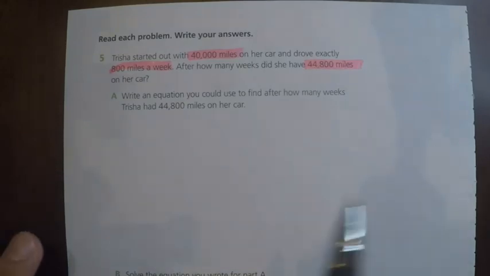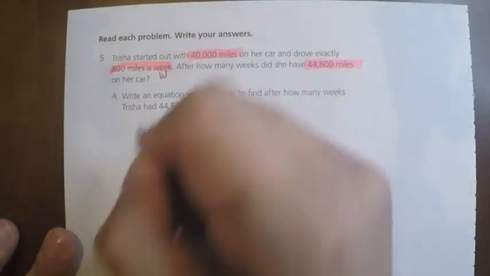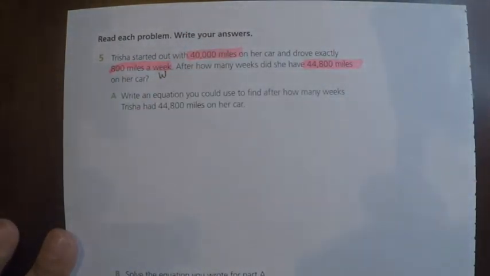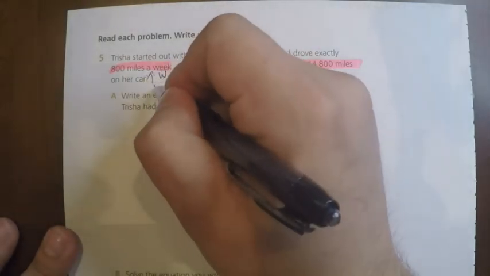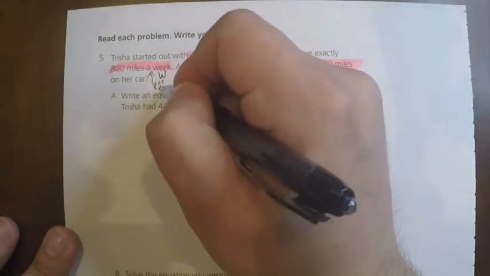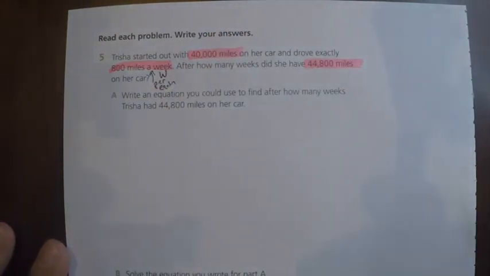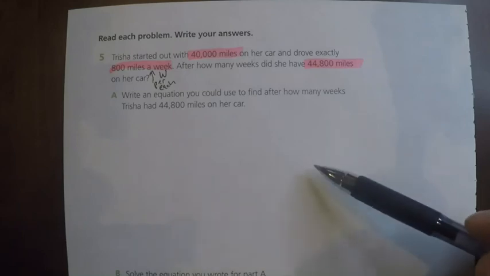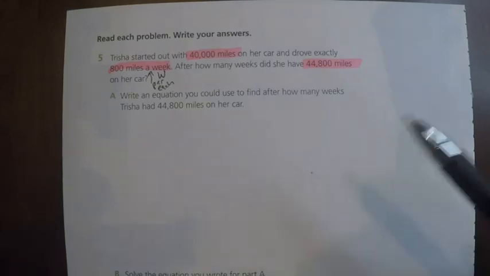When we see this 800 miles a week, we're looking for weeks, so our variable should be W for weeks. And when we see 800 miles a week, this is also like per week or each week. So think about what you have to do with that 800, and then you can write an equation here. And then part B just says to solve your equation for the number of weeks.